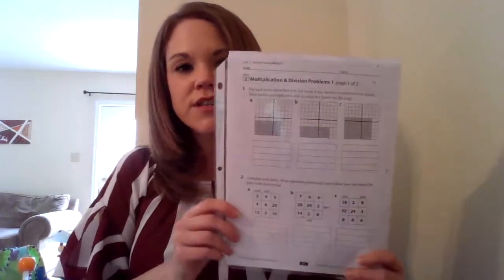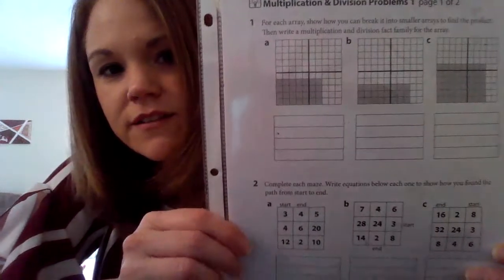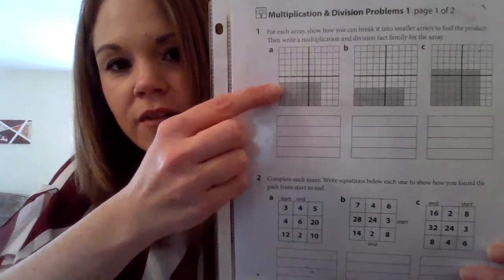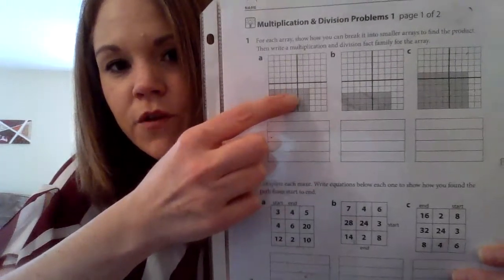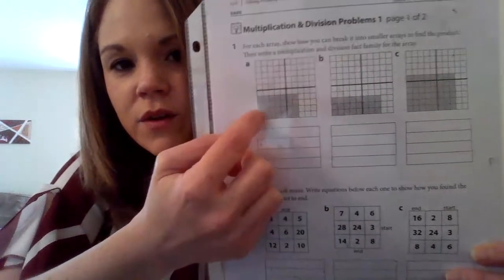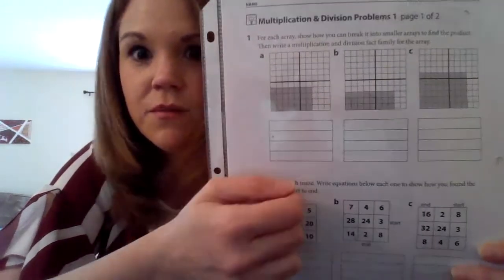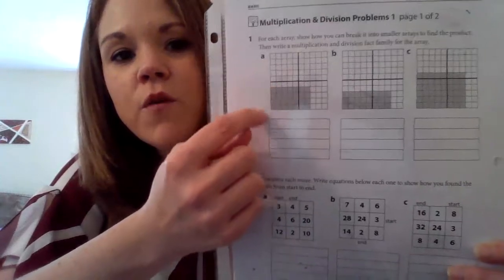So I'm first going to take a look at this first array. Do you see it? We have 4 going down and then 1, 2, 3, 4, 5, 6, 7. So across these, where they're separated, it's 5. So that can help us count too. So we have 4 by 7.